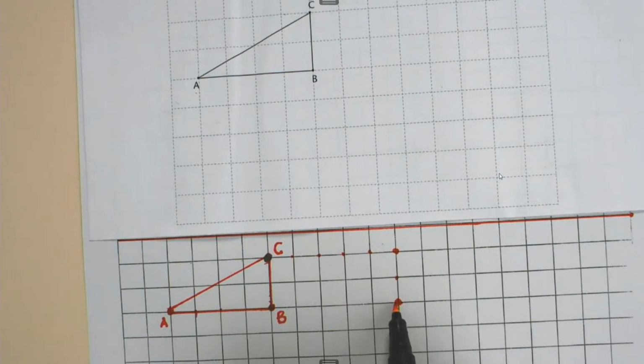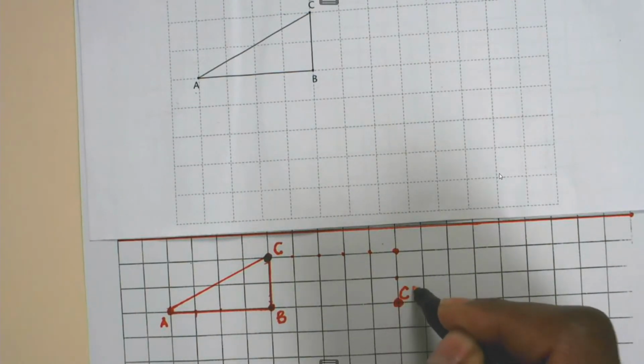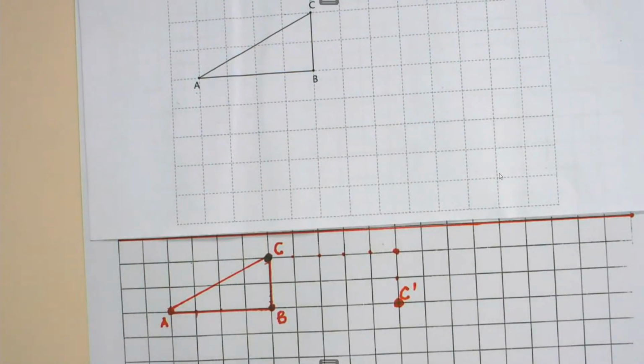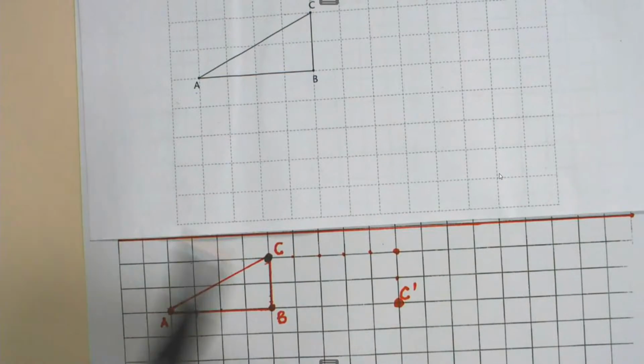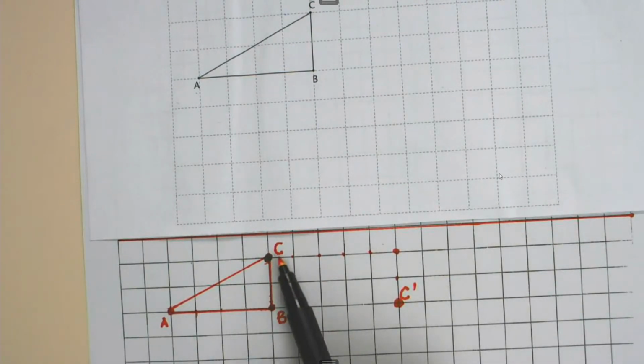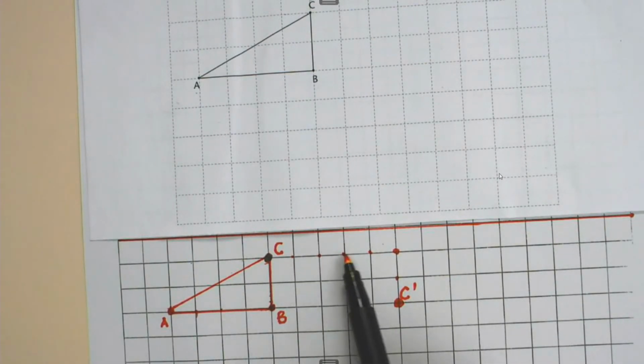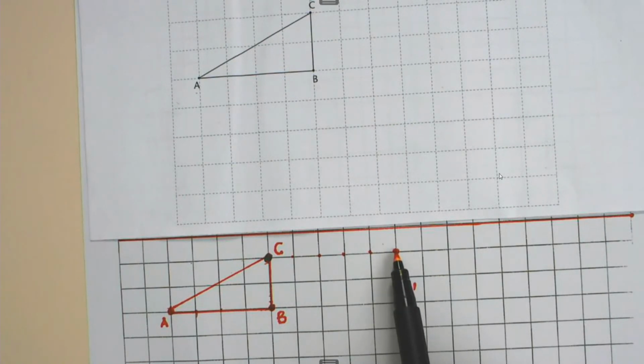So here it will be our C prime. They said we should translate 5 units to the right. So right is this direction. So we'll count again 1, 2, 3, 4, 5, and then they said 2 units down, 1, 2.